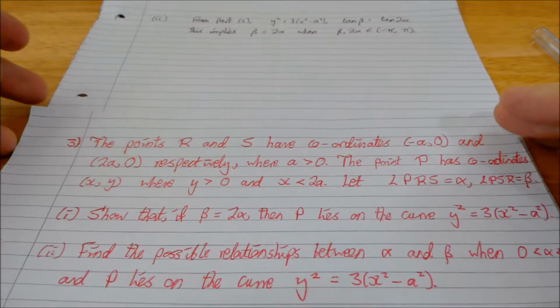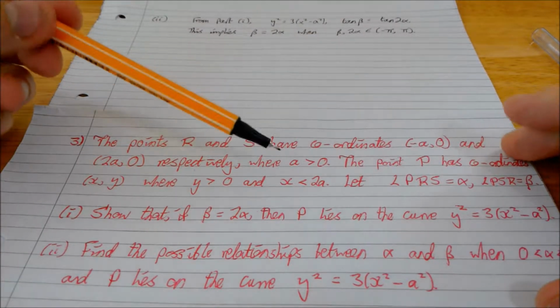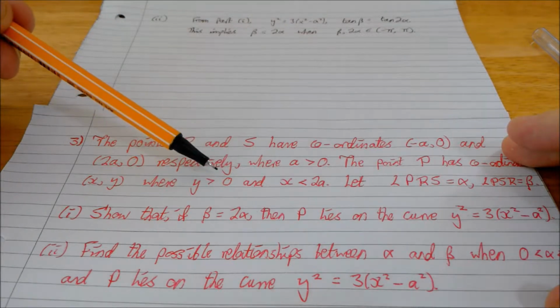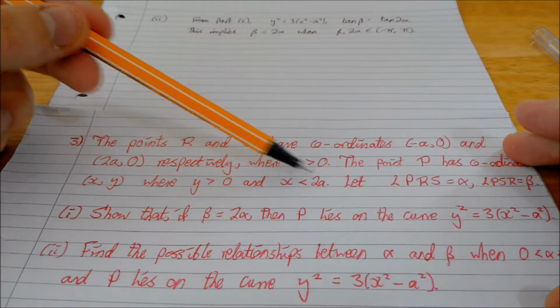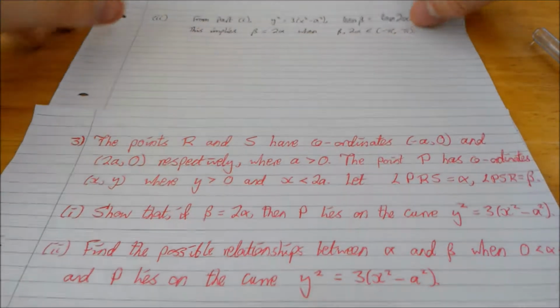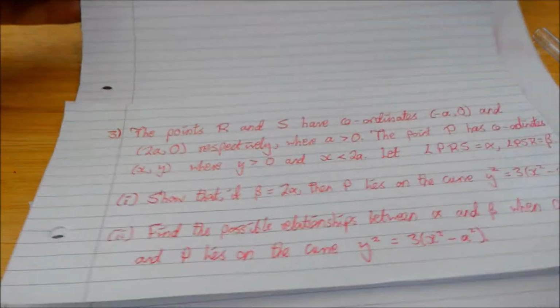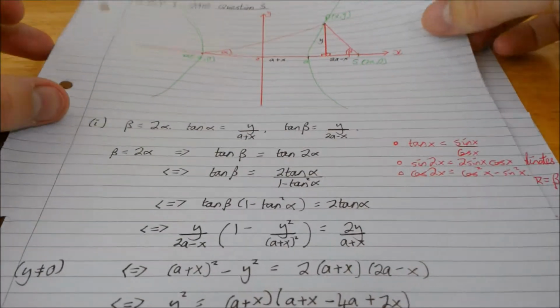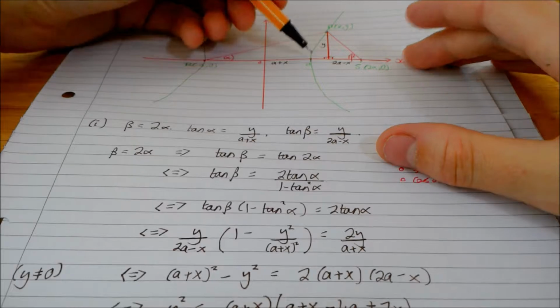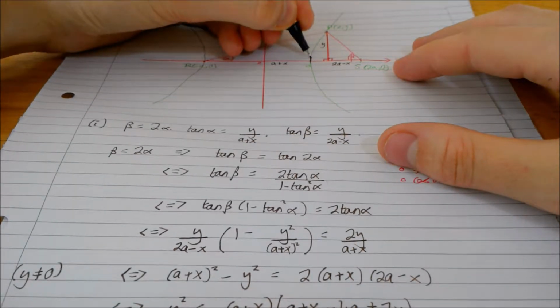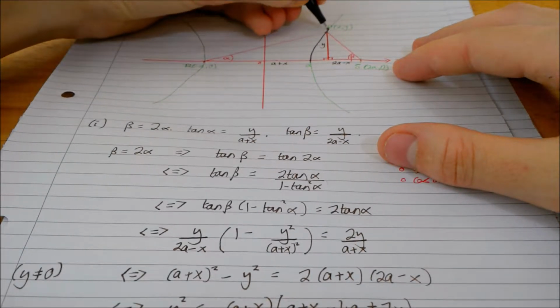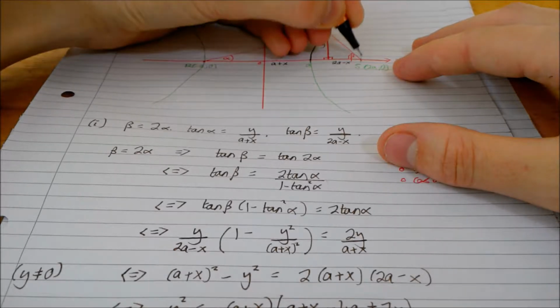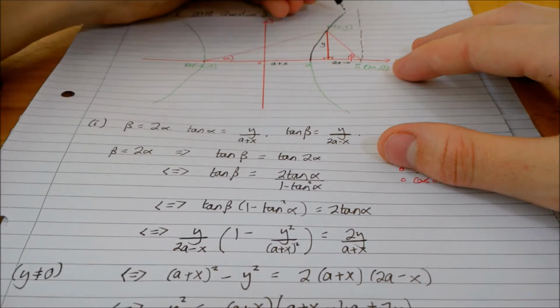But let's quickly remember, actually, y is greater than 0 here, and x is less than 2a. Okay, so just quickly looking back at our diagram, we're looking at this part, so sort of here, all the way up to 2a. Let's just draw this up to here.